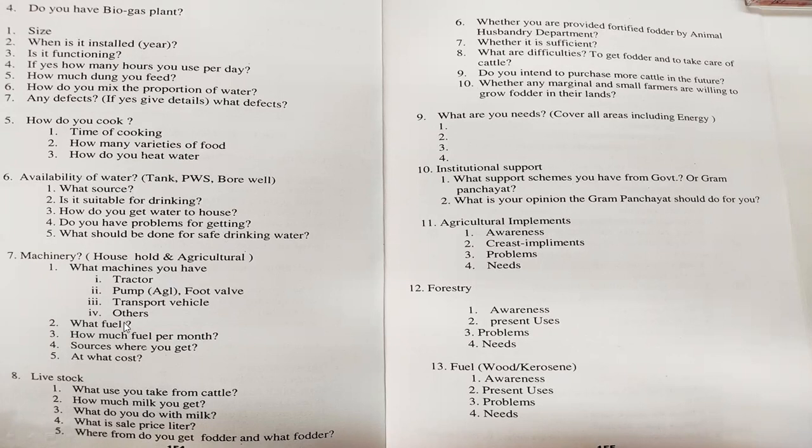How do you get the water? What farm machinery do they have? What livestock do they have, what do they take from the cattle, how do they get milk, and what do they sell? Do they have a dairy, or do they send it to consumers? Are they provided fortified fodder by the animal husbandry department? Without going into the details, just know how much cattle waste is available, so that you can work out the biogas or bio waste needs, and what your needs are, including all energy areas.